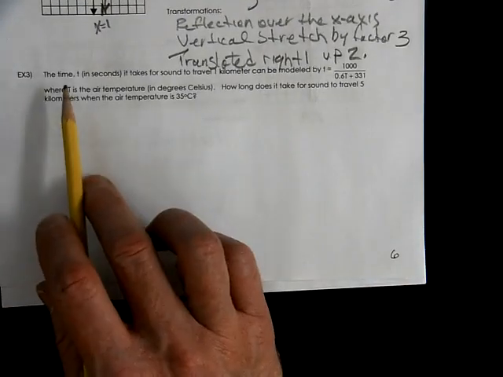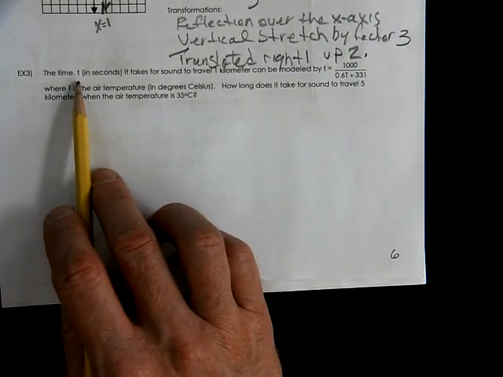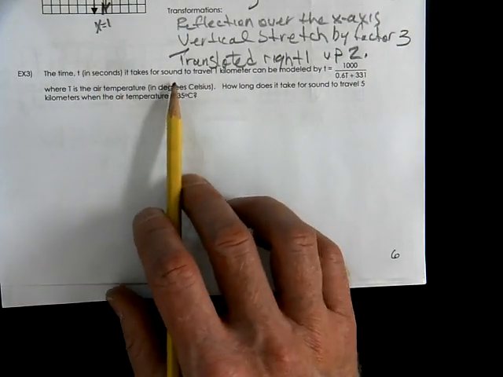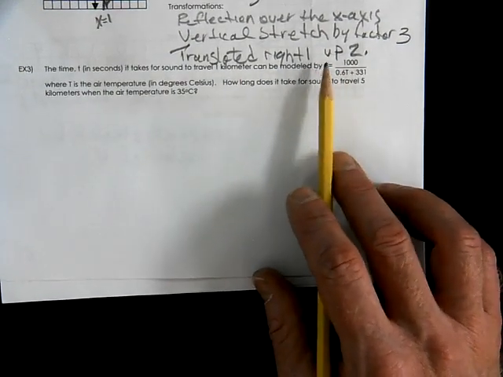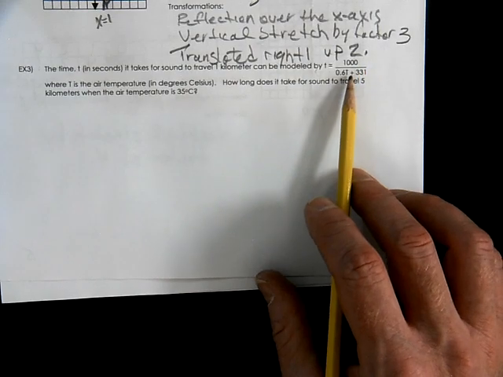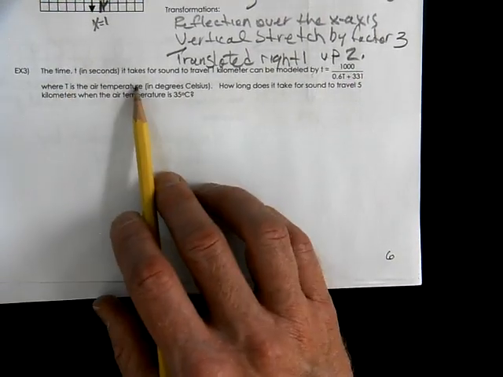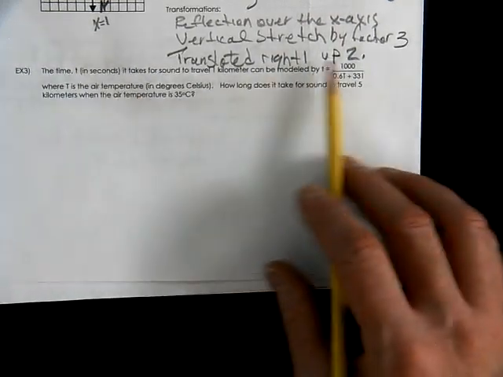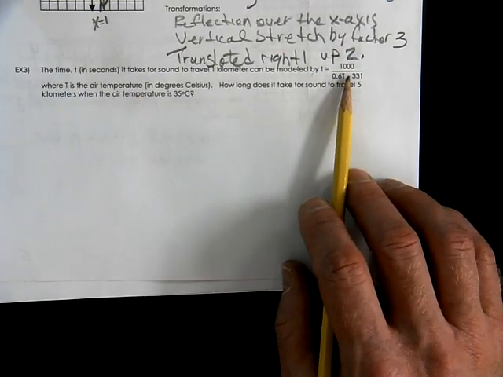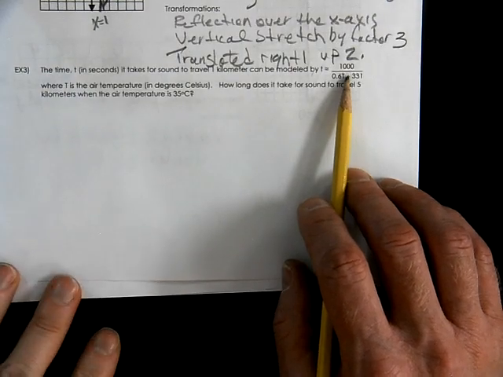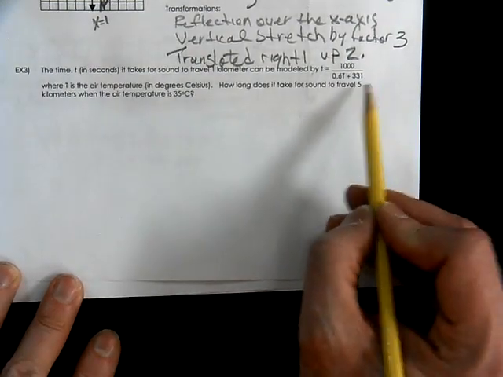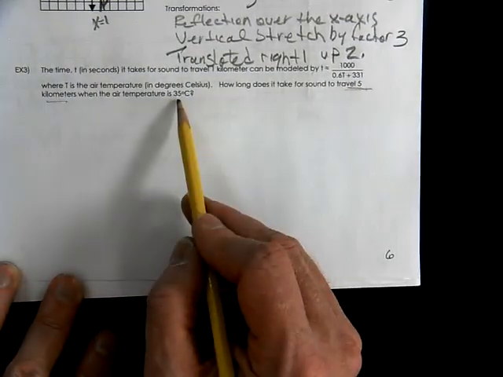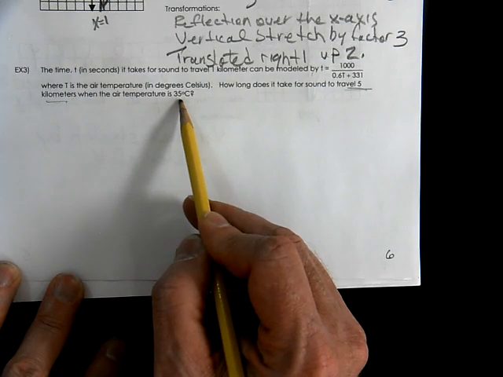Okay, our last problem that we have to work through. The time, t, in seconds it takes for sound to travel 1 kilometer is right here, where capital T is the air temperature. So they're saying that the air temperature affects how fast sound can travel. How long does it take a sound to travel 5 kilometers when the air temperature is 35?